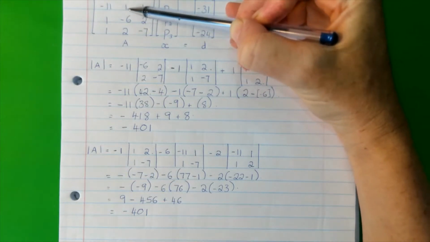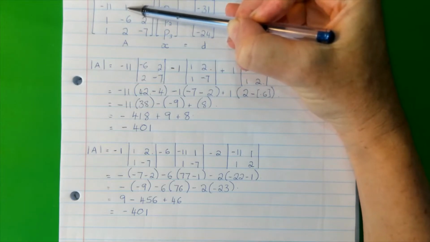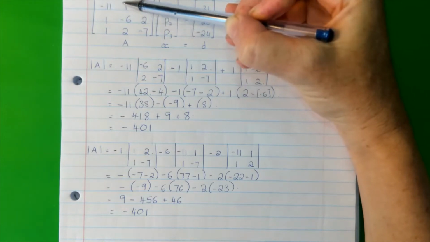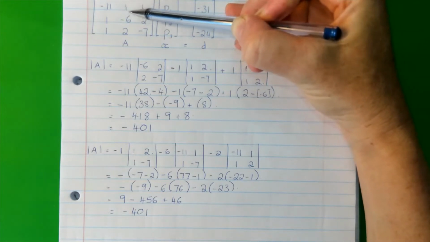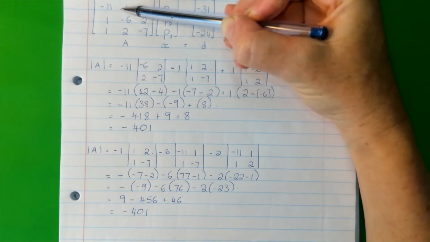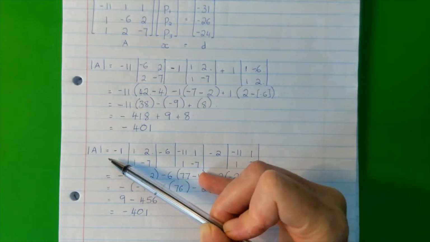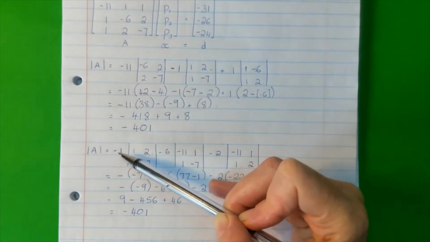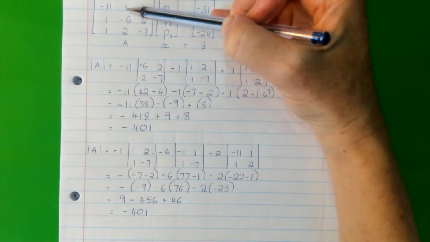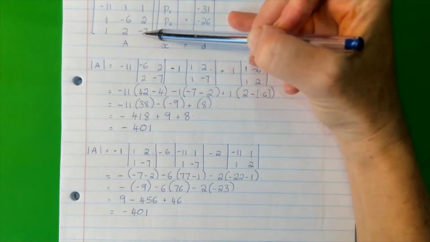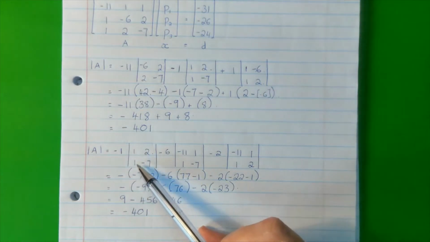Starting with this element here, which is in the first row and the second column, so it would be 1 plus 2, which gives us an odd number, which tells us the cofactor will have the opposite sign to the minor. So instead of a plus sign, we need to write down a minus sign, and then we have the value of that element, which is 1, and then by deleting that column, that row, we are left with 1, 2, 1, minus 7.